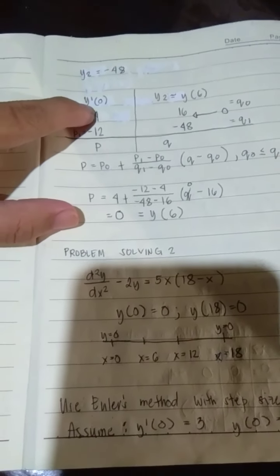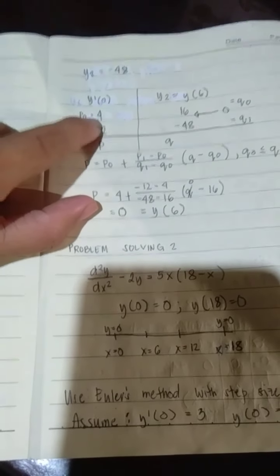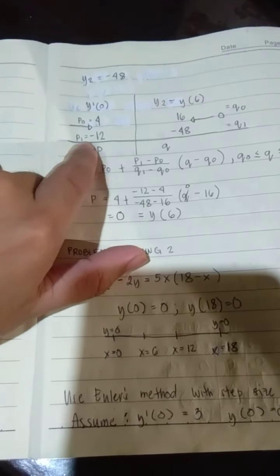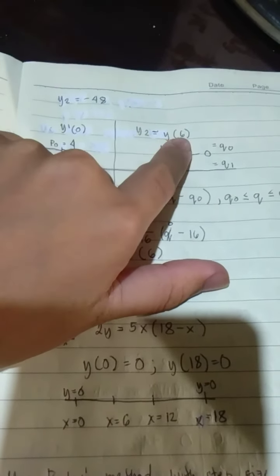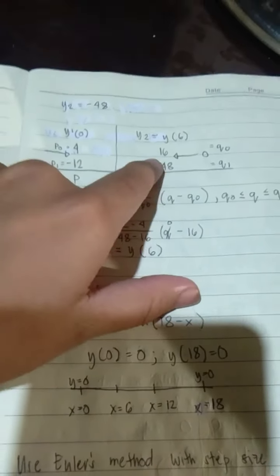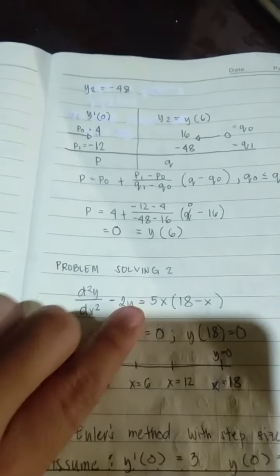So y prime of 0 has an equivalent of p naught, which is 4, and p sub 1, which is negative 12. Then y sub 2, which is y of 6, has an equivalent of q naught, 16, and q sub 1, negative 48.